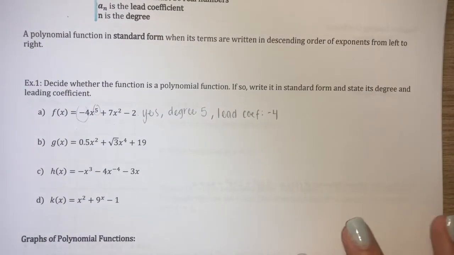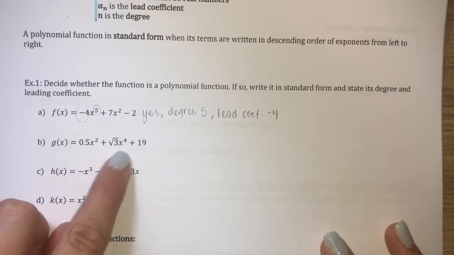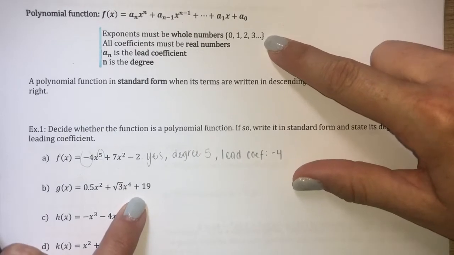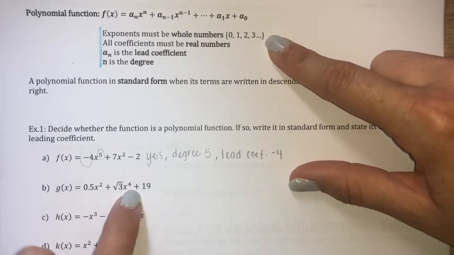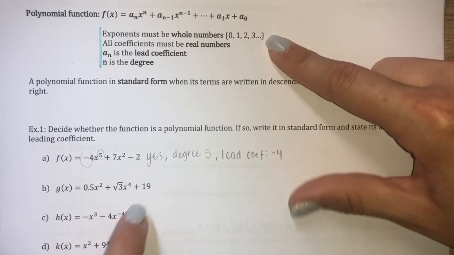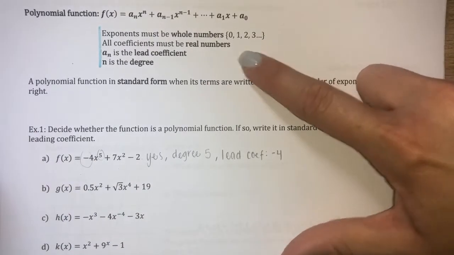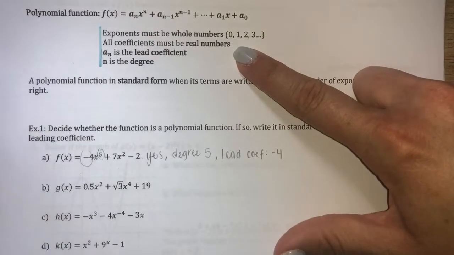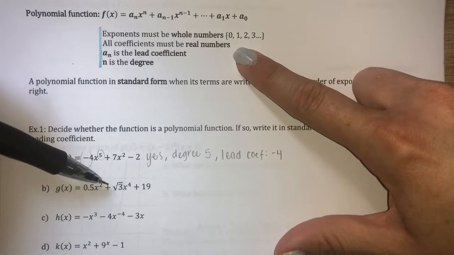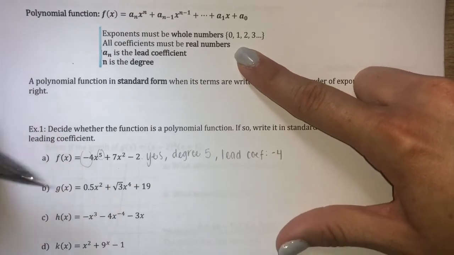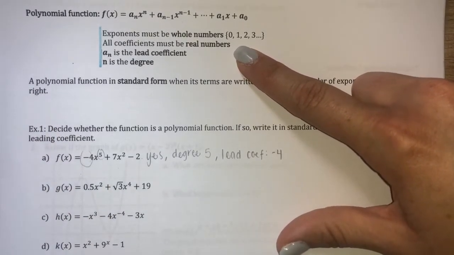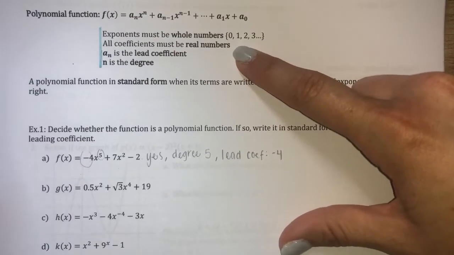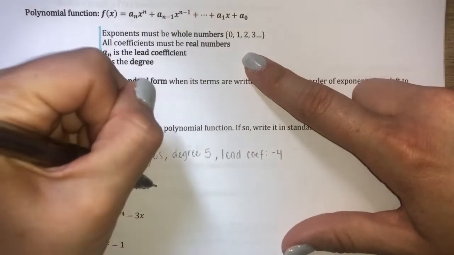And then for b, g of x equals 0.5x squared plus root 3 x to the fourth plus 19. First, are all exponents whole numbers? Our exponents are 2, 4, and then 0. So those are all whole numbers. And are all the coefficients real numbers? 0.5 is a real number. It's a decimal, but still a real number. And root 3 is irrational, but it's also still a real number. The only thing that makes it not a real number is if you're taking the square root of a negative, or if the number itself includes i already, because remember, i is imaginary. So it is a polynomial function.